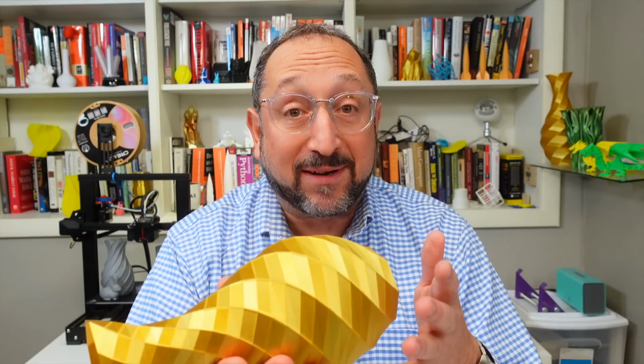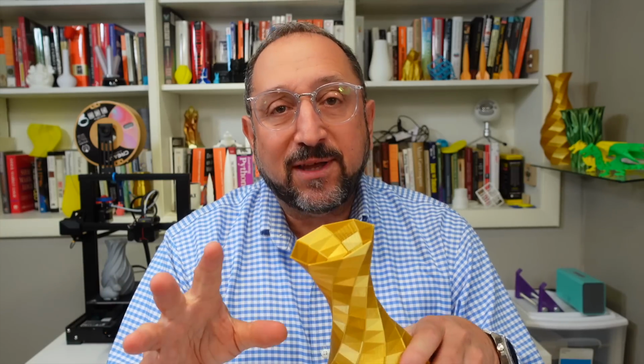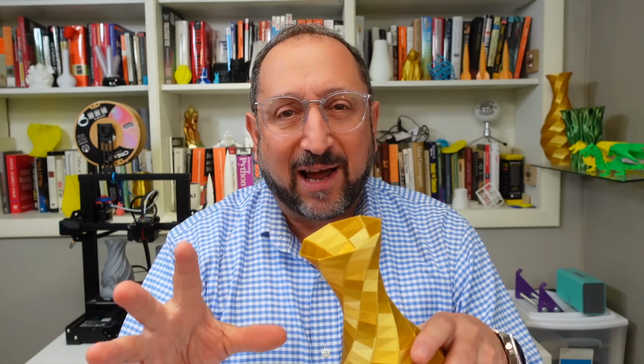And today, we're going to look at the two most popular slicers, that is to say, the programs you use to prepare models for 3D printing, Ultimaker Cura and Prusa Slicer. And we're going to look at the current version of these two slicers to point out that in many ways, they have more in common than different.